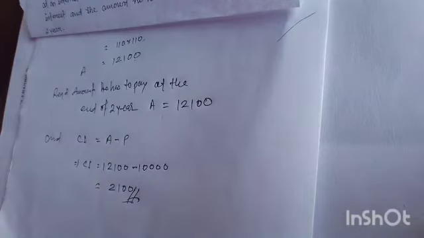Okay, I hope you are understanding. Is it? I hope you have understood. Okay, then let me try to do the exercise. Okay, thank you, all of you understood.